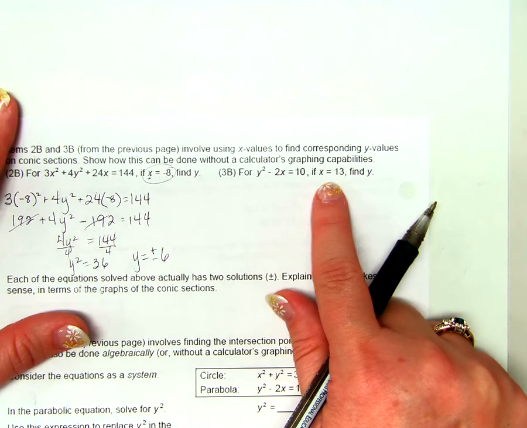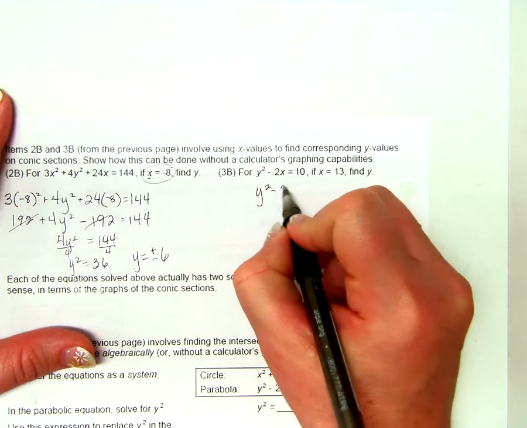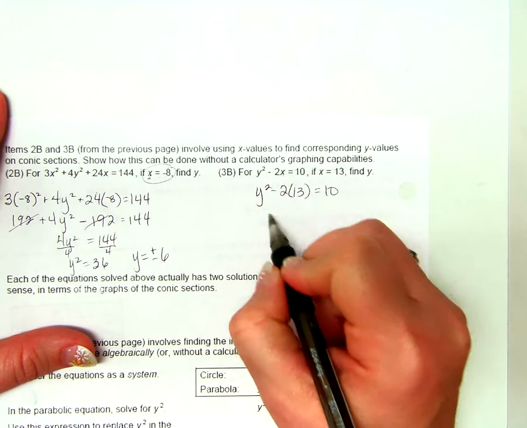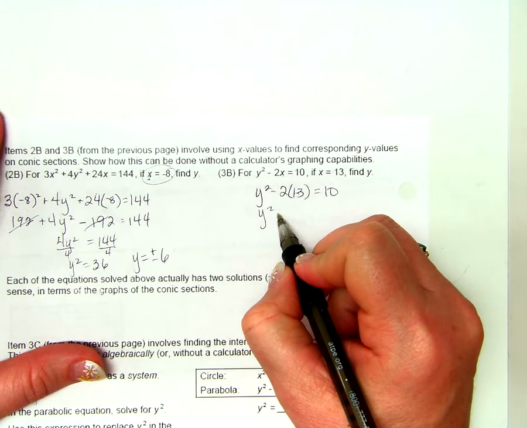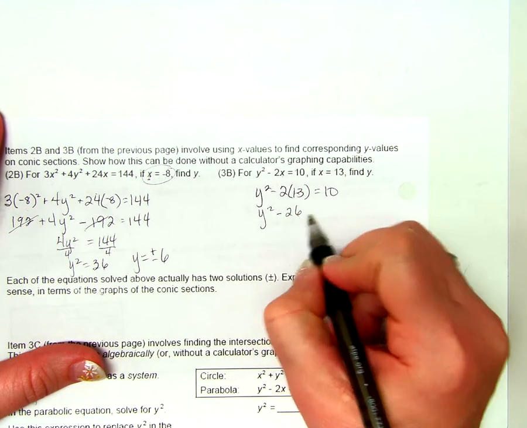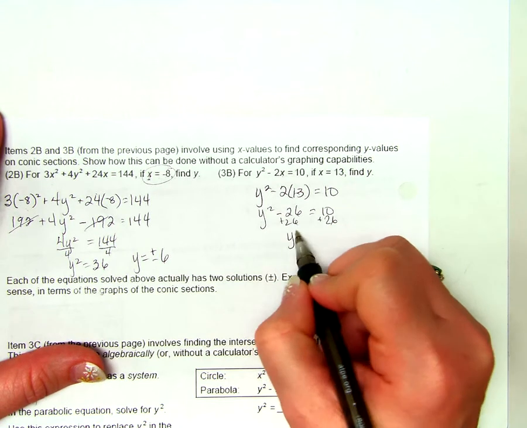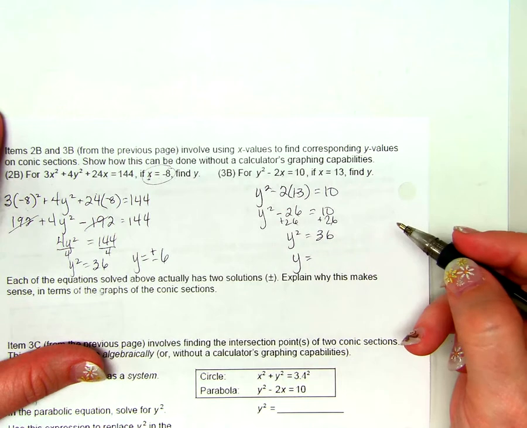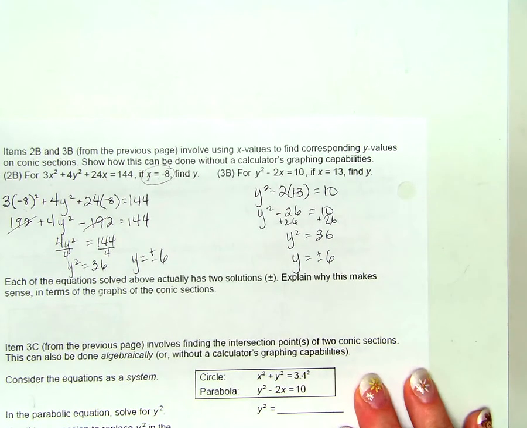Okay, so can we do the same thing with this equation right here? Anywhere there is an x, I substitute a 13. Y squared minus 2 times, oh, not x, 13, equals 10. What is 2 times 13? So 26. So I add 26 to both sides. Y squared equals 36. So what's y? Plus or minus 6. Very good. Okay? Any questions about that?